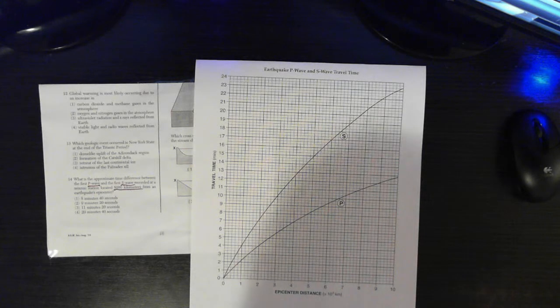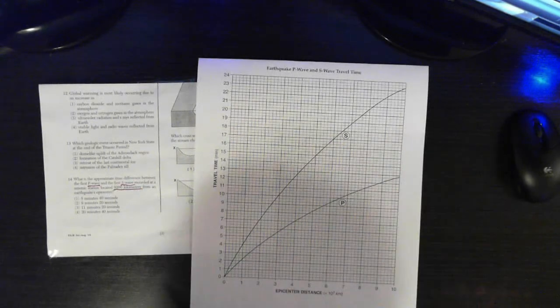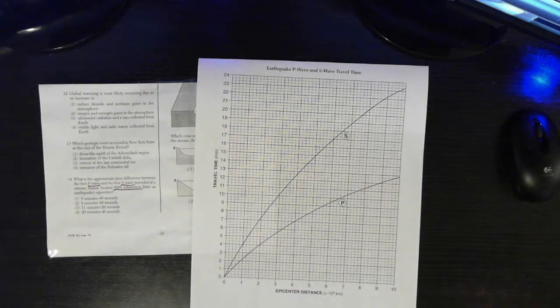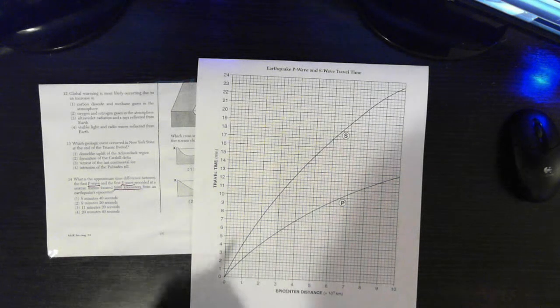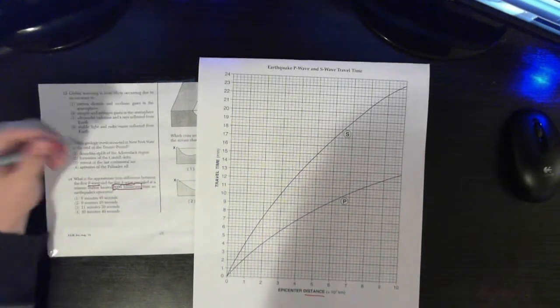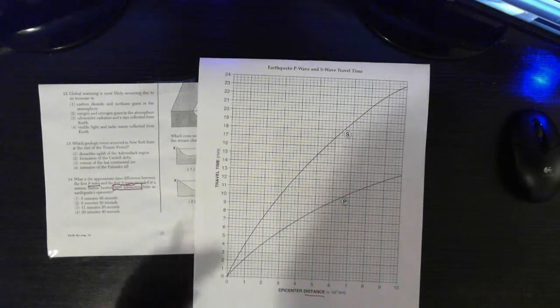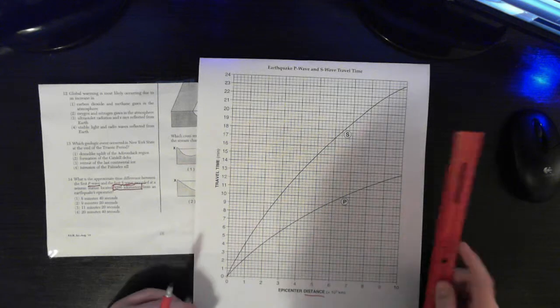Now, what we're trying to do here is figure out when these waves are actually arriving. And this is kind of backwards of the way that you would typically think about it. We typically try to find the S wave and the P wave, subtract the times, and then find out the distance down here. But what we're going to do right now is we are given the epicenter distance, which is 8,000 kilometers, and they want to know the time difference between them. This is simpler, I think, this way. So let me show you how I do it.